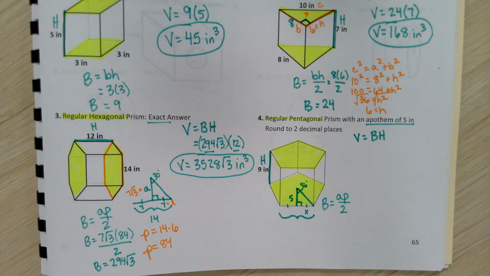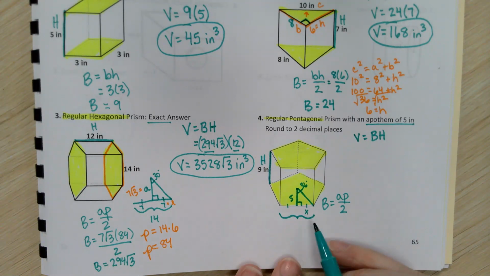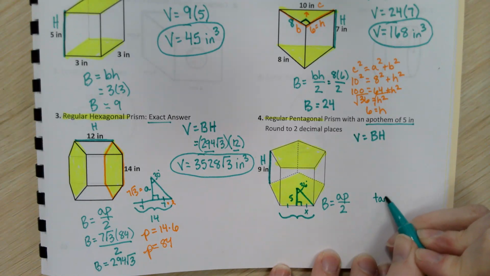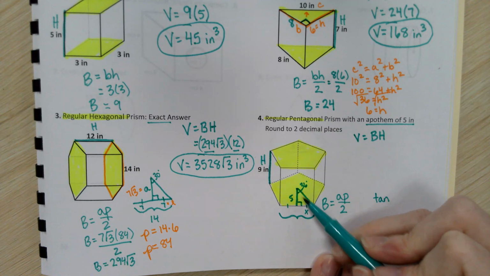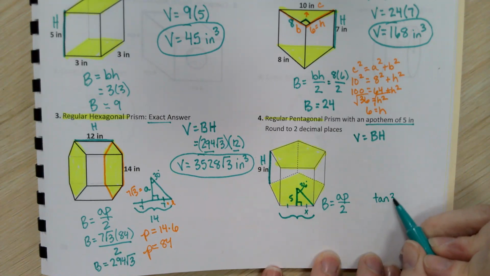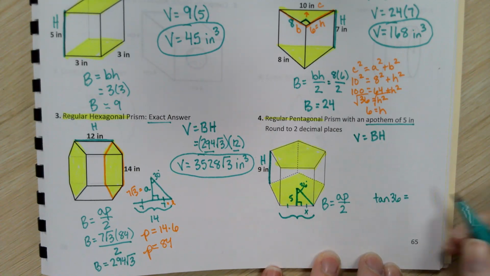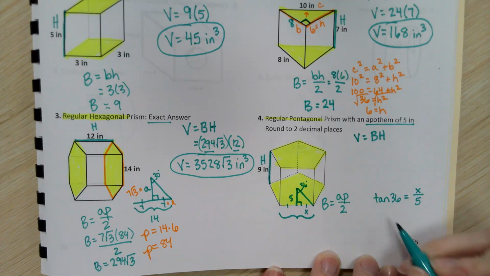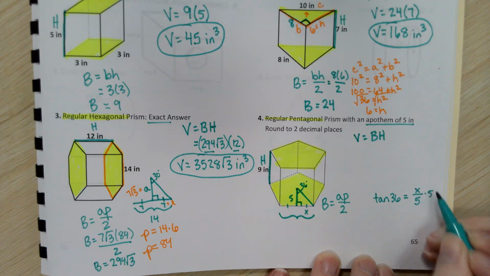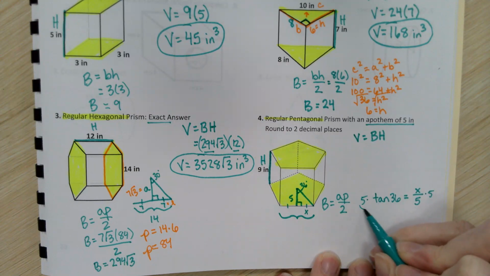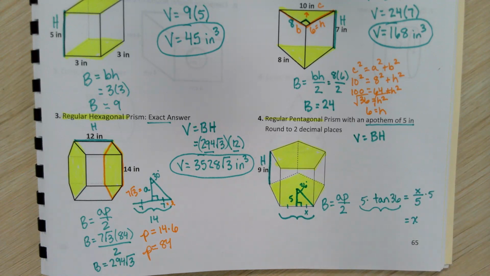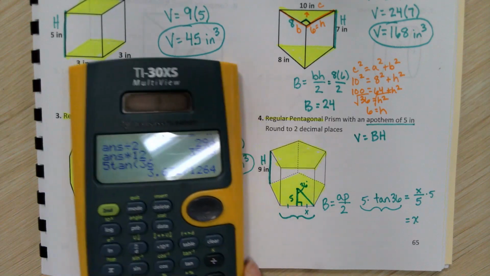360 divided by 10. So to track that x down, I'm going to need to take a little detour into sine, cosine, tangent world. I've got an opposite and an adjacent available, so that's why I'm choosing tangent. The opposite is x and the adjacent is 5. So if I multiply both sides by 5, that is going to give me a value for x. 5 times tangent 36.